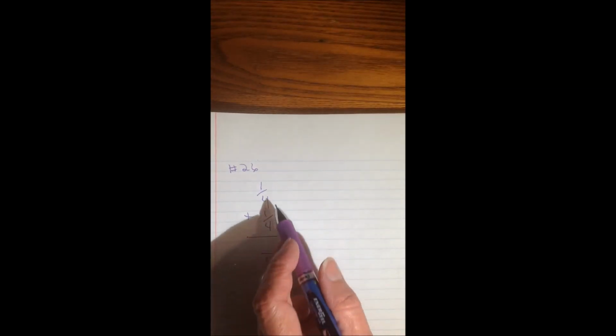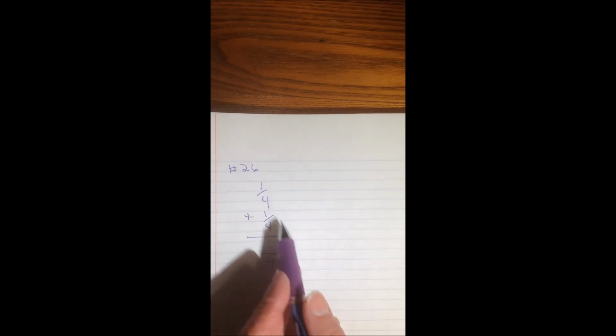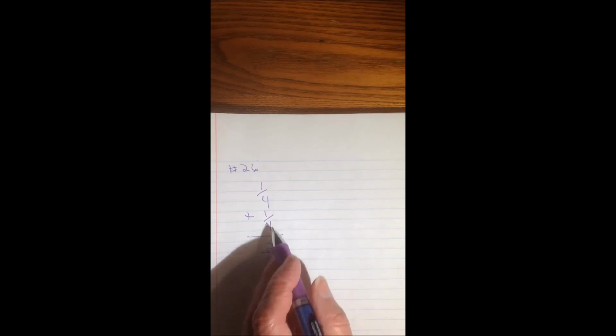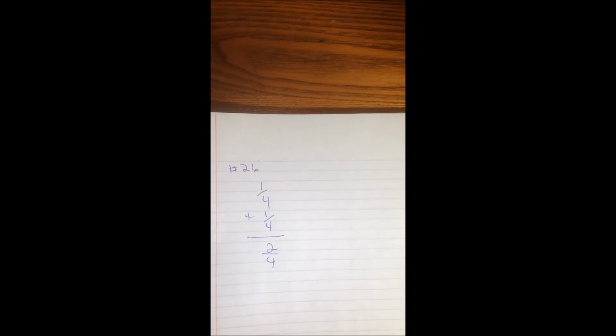We don't have to find a common denominator. So all we have to do is add our numerators. So she is using 2/4 of the 5/8. So how much is she going to have left?